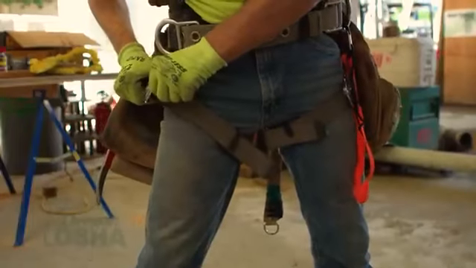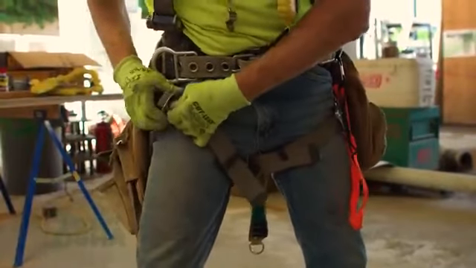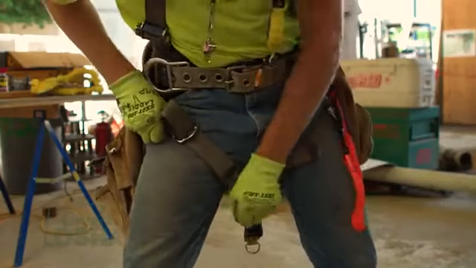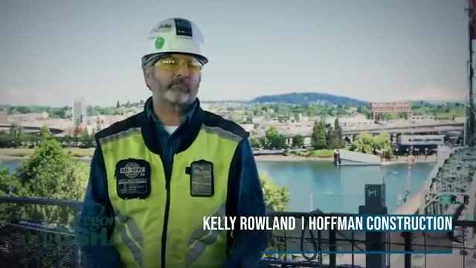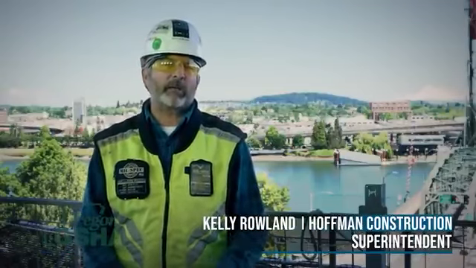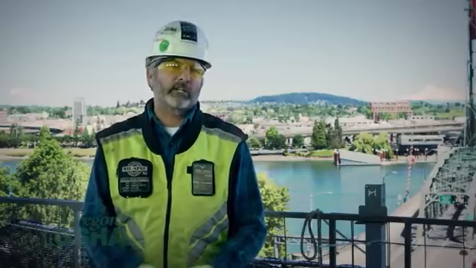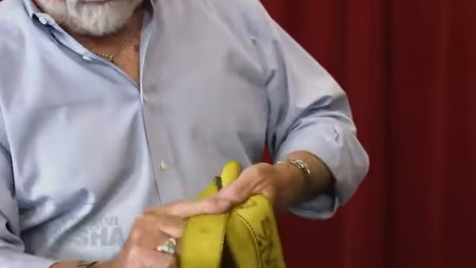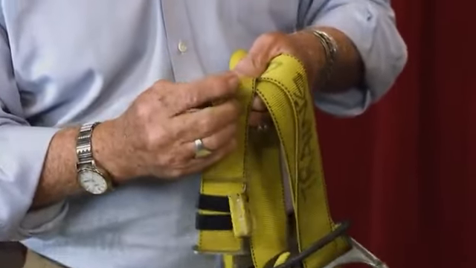If a person does not know how to put a harness on or inspect their equipment, they shouldn't be out there in a situation like that. I believe it's absolutely critical. And then what training teaches the most is how to inspect the equipment on a daily basis before each use. If you look at the webbing, identify any problems so that piece of equipment can be taken out of service.